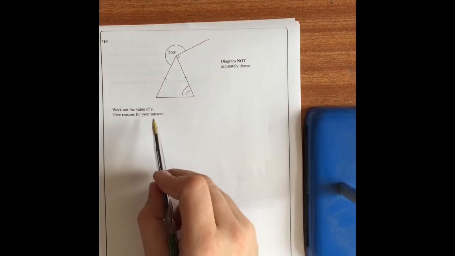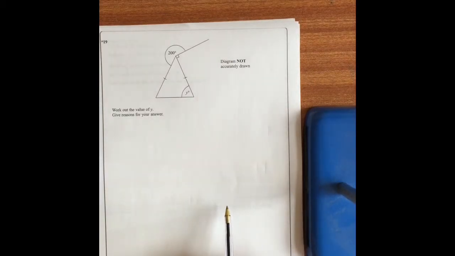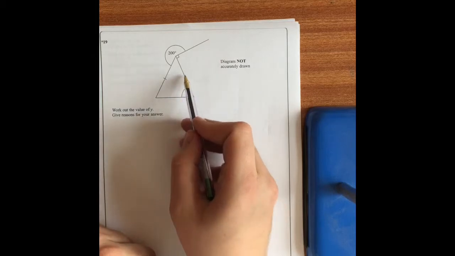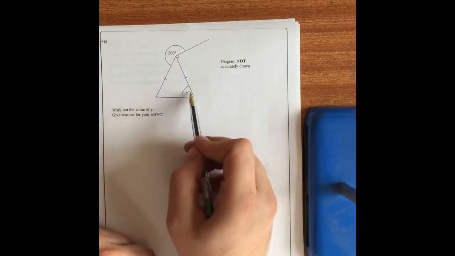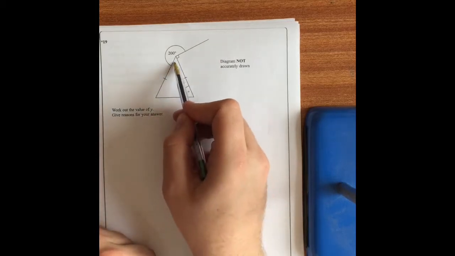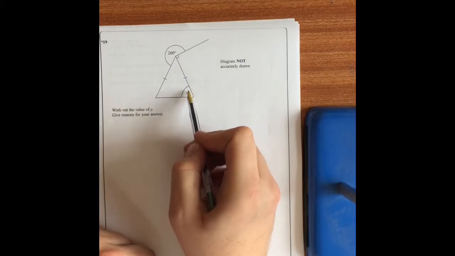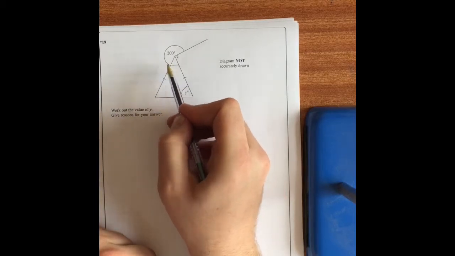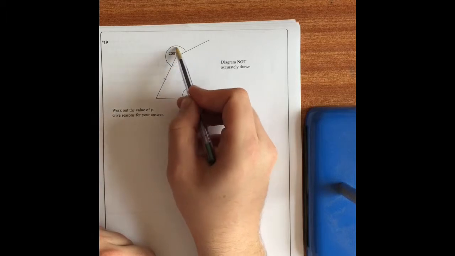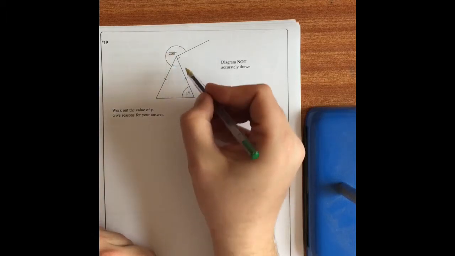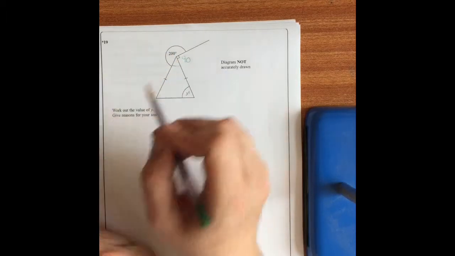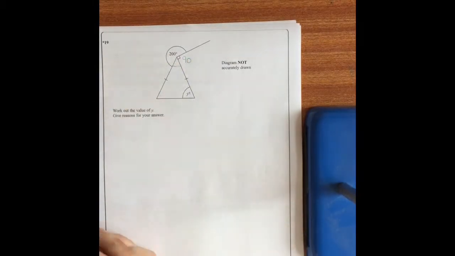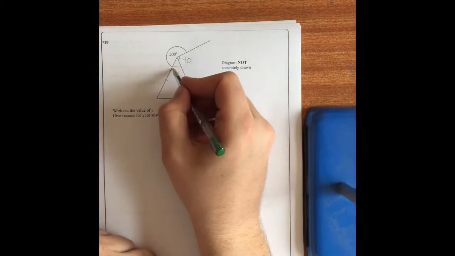Question 19. Work out the value of y, give reasons for your answer. This is an isosceles triangle, so we know that these two angles must be the same, and we know that angles in a triangle add up to 180. So if we can work out this angle by using angles in a full circle, there's 290, and that little square in the corner means 90. 290 means that that must be 70.